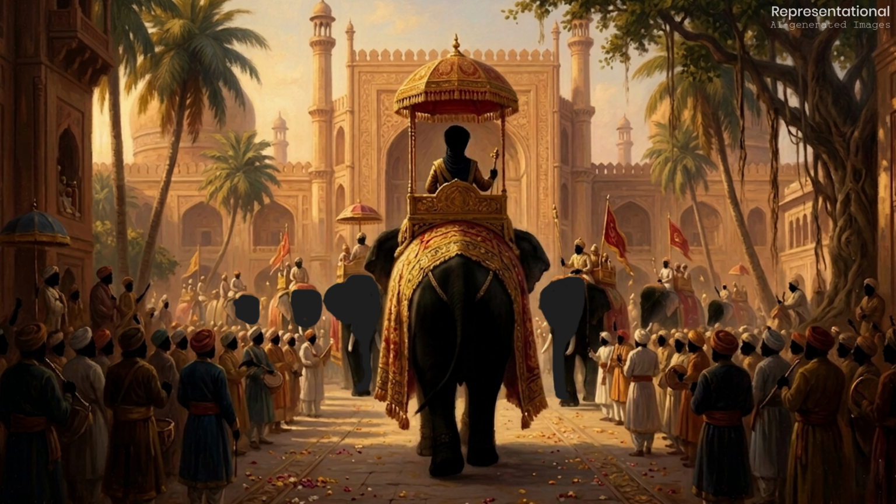Once captured, the elephants were used in royal processions, for transportation, and, of course, in battle. Akbar also used elephants as a hunting platform. He would sit on a specially designed platform on the back of an elephant and use a bow and arrow to hunt big game such as lions and tigers.